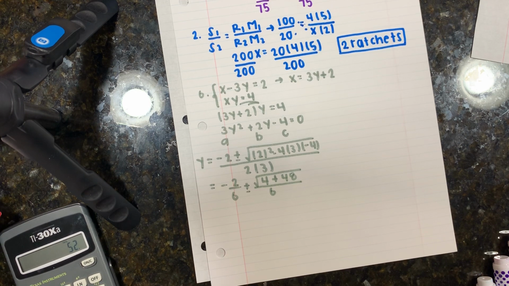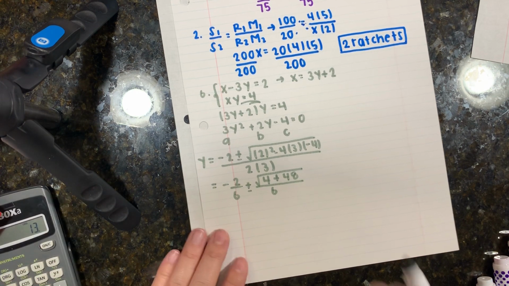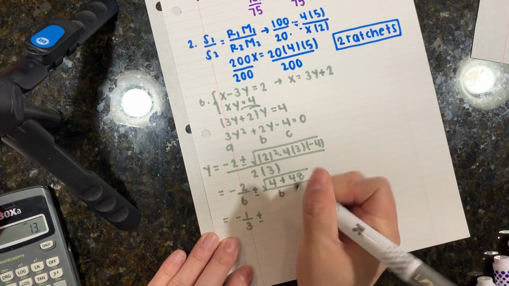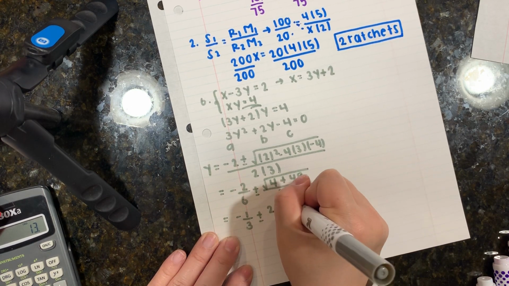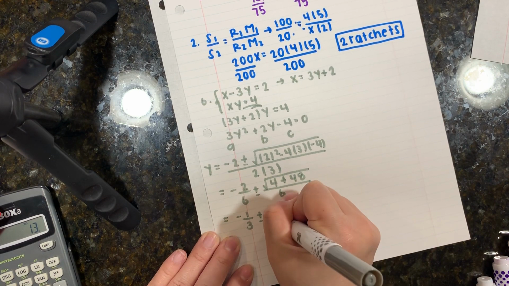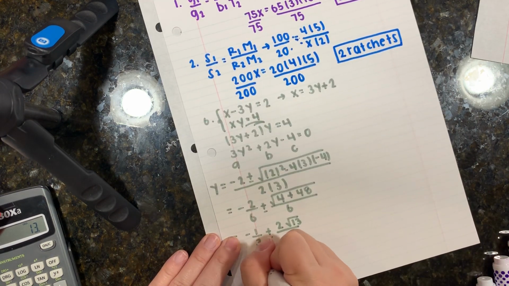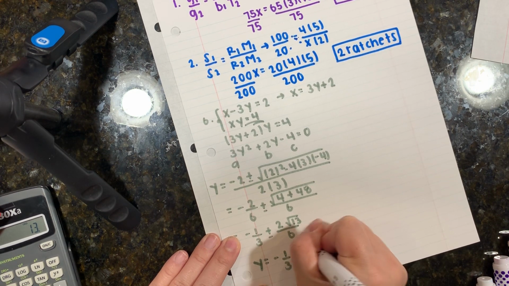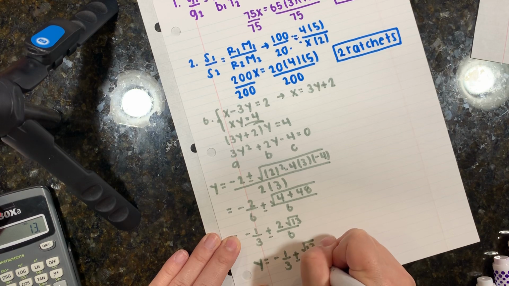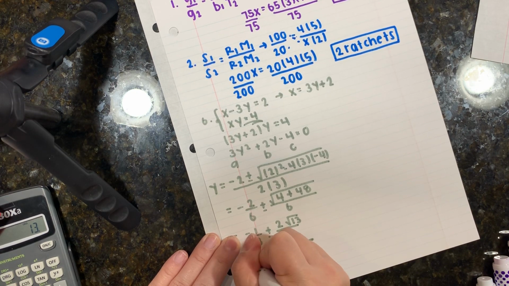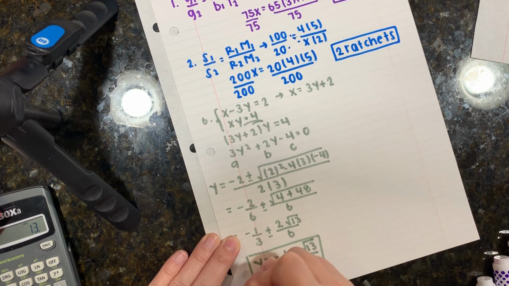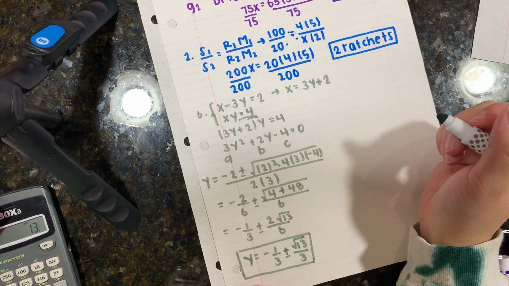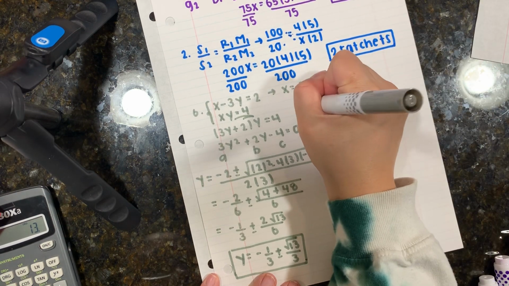And 52 can be simplified to 2 root 13. So I have negative 1/3 plus or minus 2 root 13 over 6, which would simplify to y is equal to negative 1/3 plus or minus the square root of 13 over 3. And that would be your result for what y is equal to. But you're not done yet, because you would then have to solve for what x is equal to. So now you're going to plug that in here.